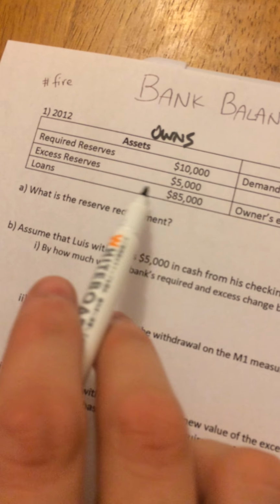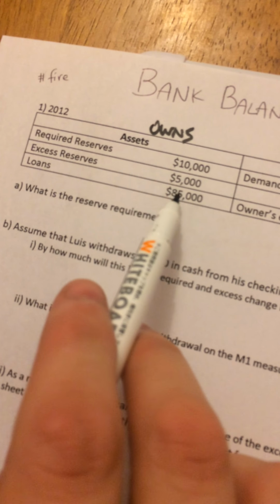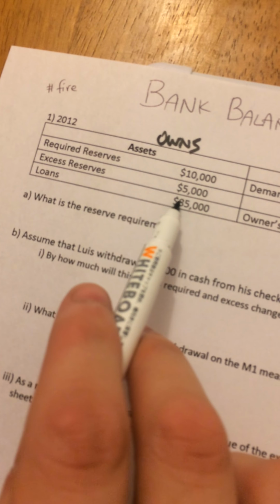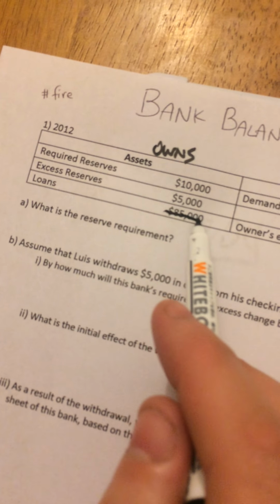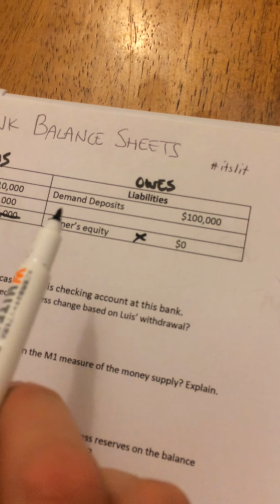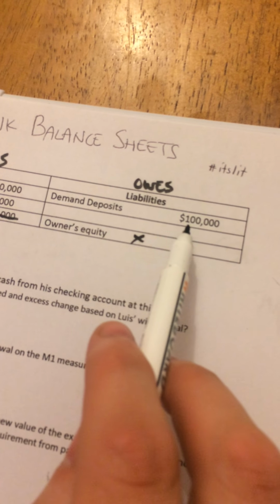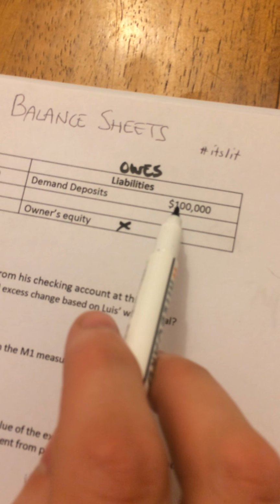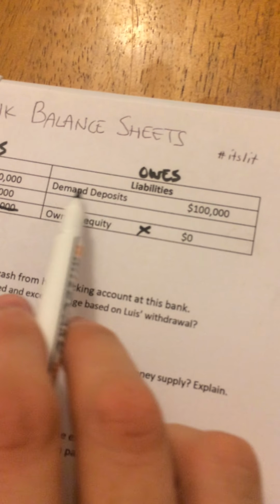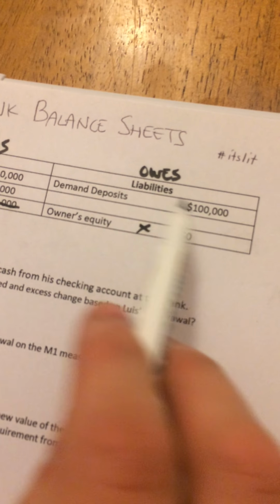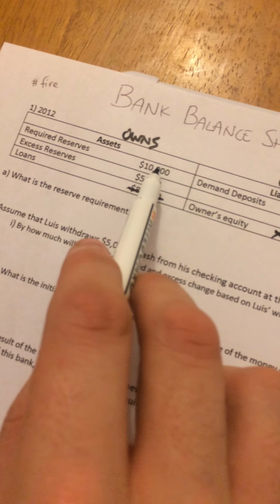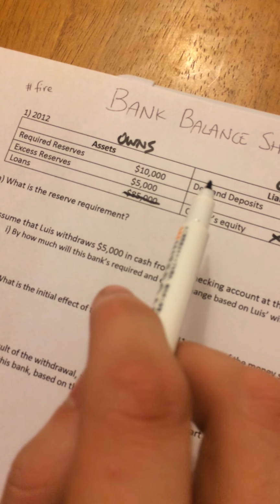So we know if the bank has already loaned money, they can't re-loan a loan. So this money we also cannot touch. And then again, we're just going to ignore that section right there. The reason why we say this is a liability to the deposit is because customers could come in at any time and demand their $100,000 back. And then over here again, the required reserves and excess that we spent some time on already.